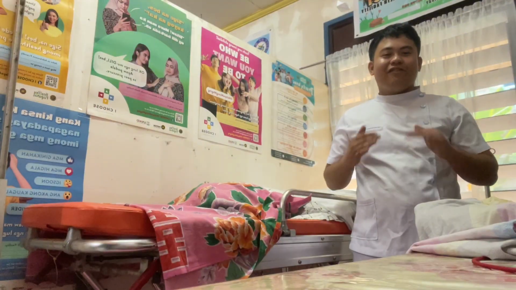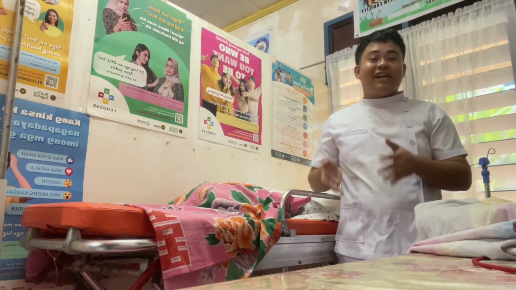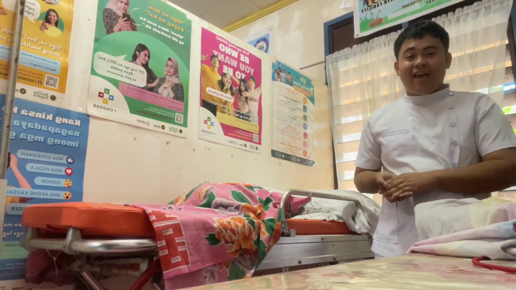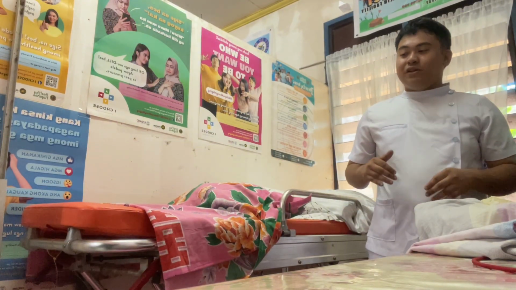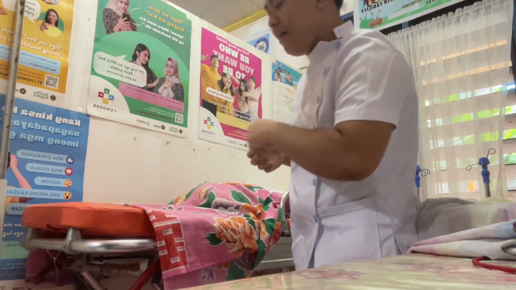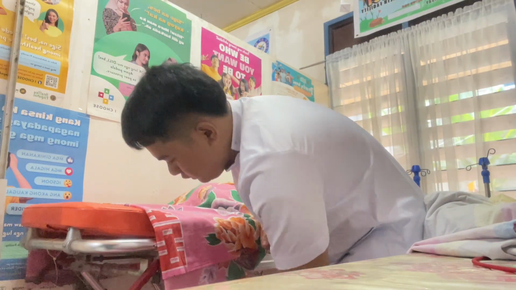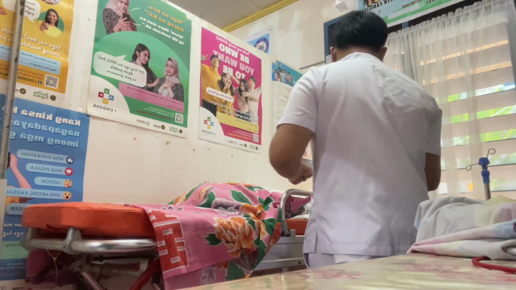And then after that, we have to adjust the bed to a comfortable working height, and then lower the side rail on which the nurse will be working. So assuming that we are adjusting the bed, and then we are lowering the side rail.